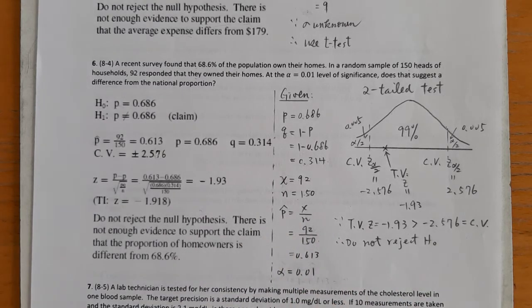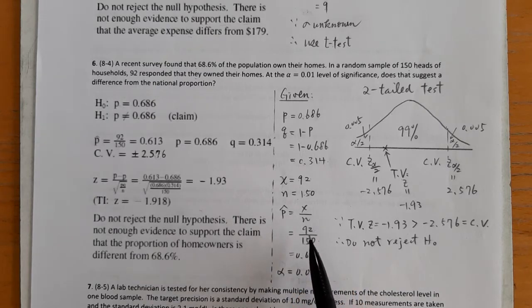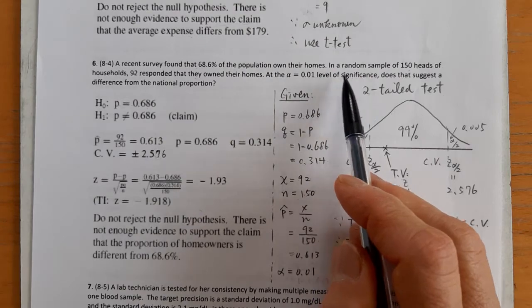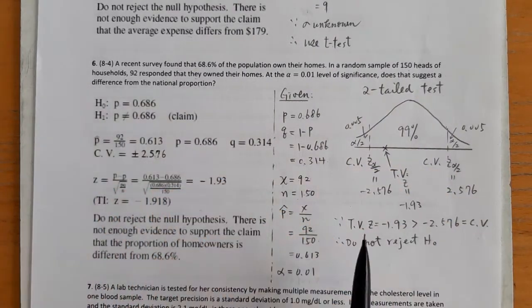And divided, you will get sample proportion p hat equals 0.613. So it's 61.3% in this sample on the home. The population is 68.6%. In this sample of 180 homes, the survey figure is 61.3% on the home. And the question asks you, at alpha equals 0.01 significance level, does that suggest a difference from the national proportion?